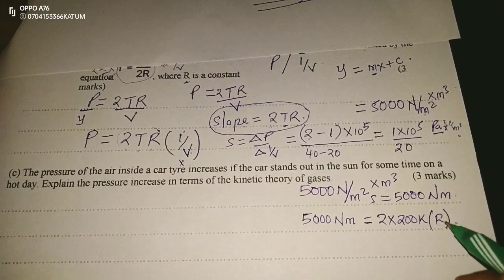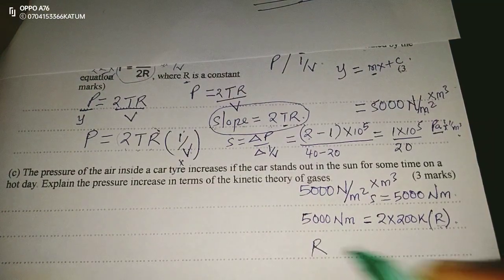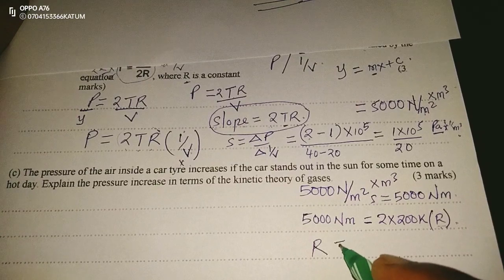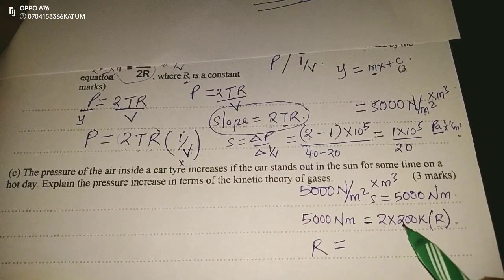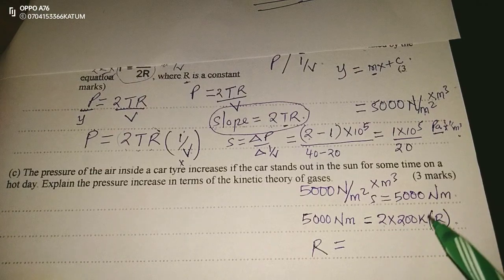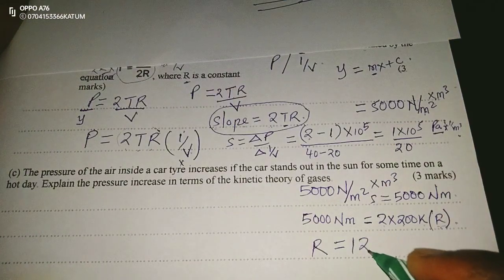Therefore, for me to remain with R, now I'm supposed to divide 5,000 by 400 Kelvin. So out of 400, this becomes 12.5.